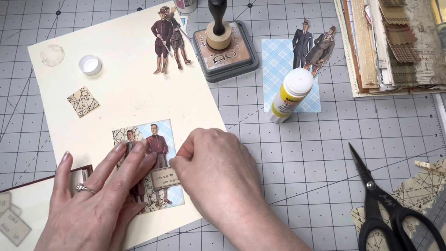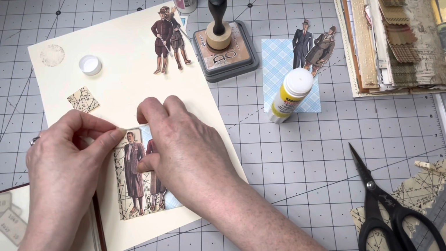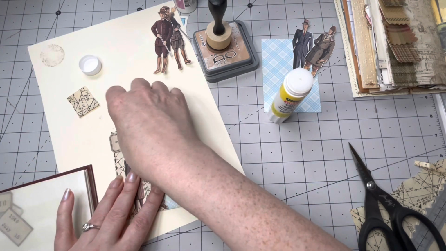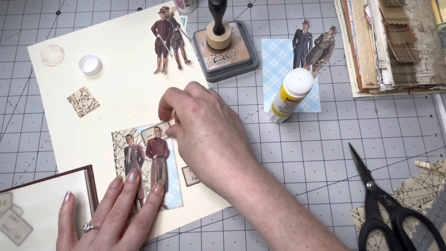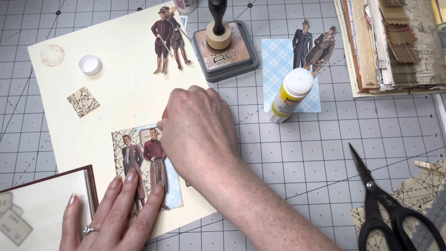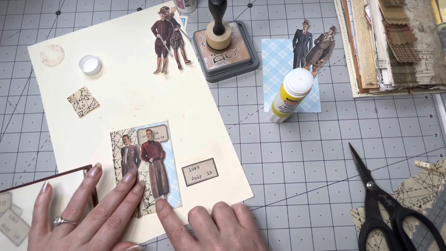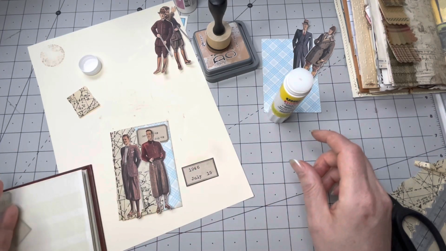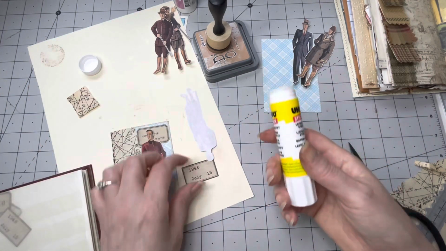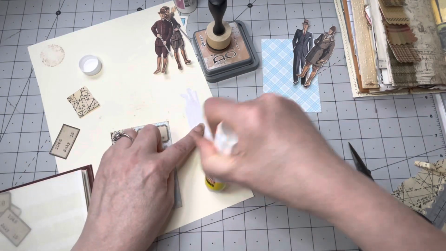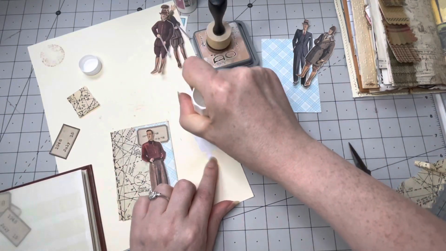So where do we need it? Where are we going to put it? Behind this gentleman's head? You won't even see the date then. That's okay. I've decided it's okay. There you go.